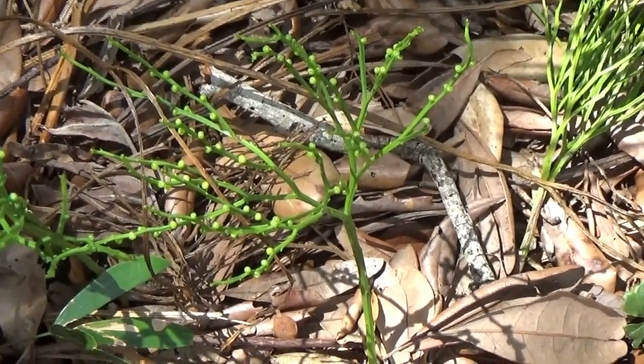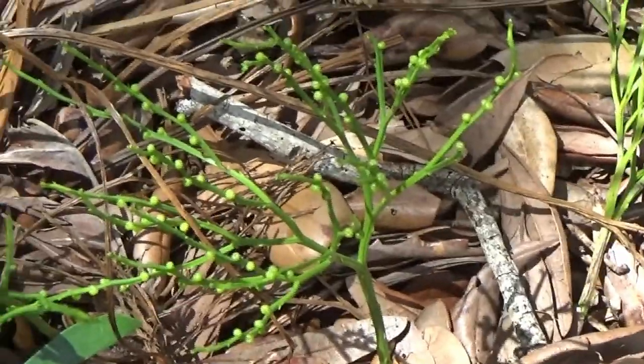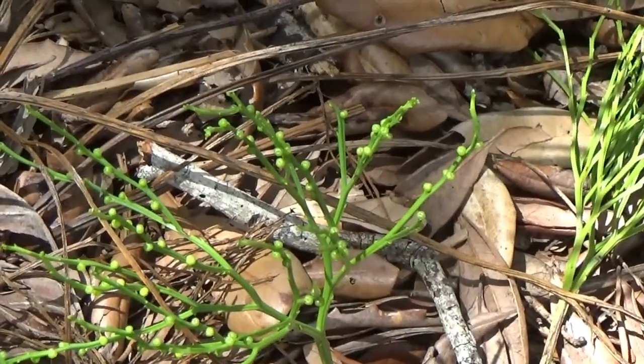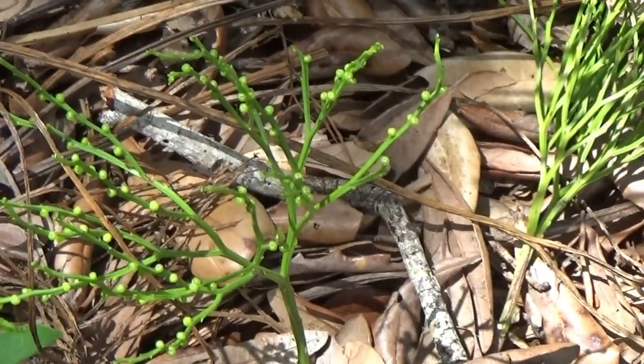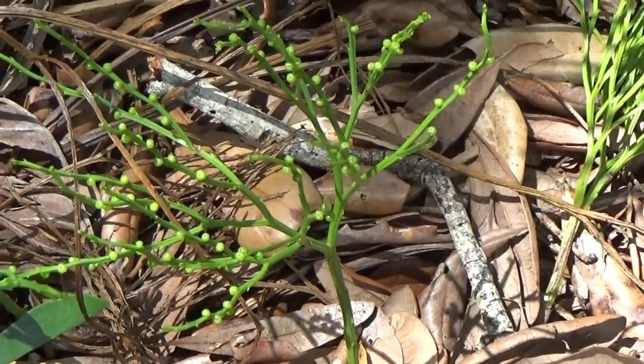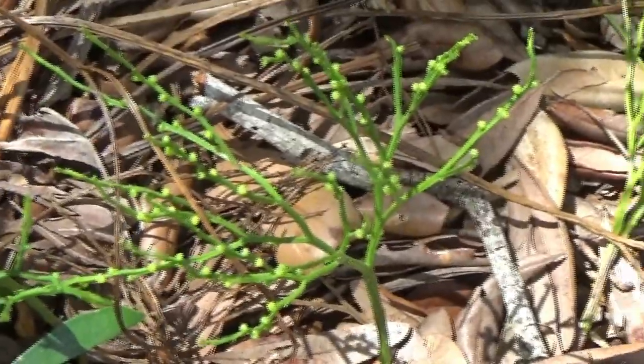Whisk fern, division Xylophyta. This one has some of the spore-producing structures starting out. Those little green spherical looking structures on there. When they get ready to release spores, they're going to turn kind of an orangish color. Then spores will go everywhere. Whisk fern, division Xylophyta.